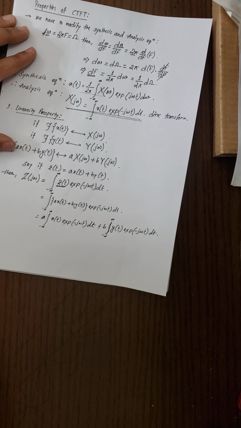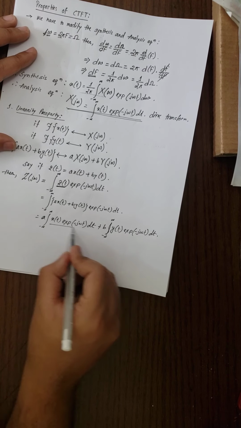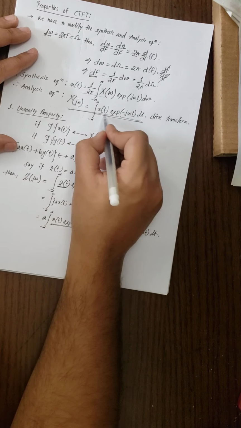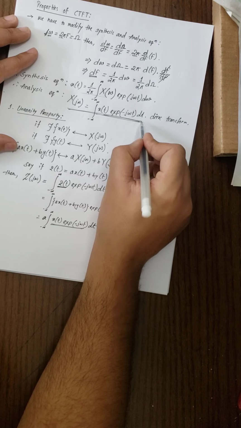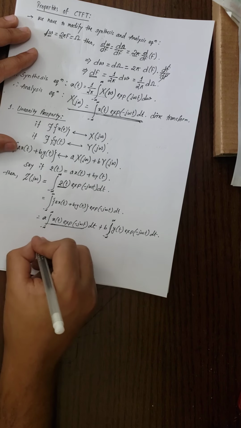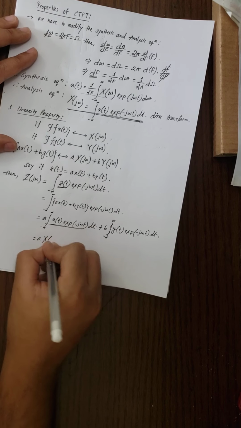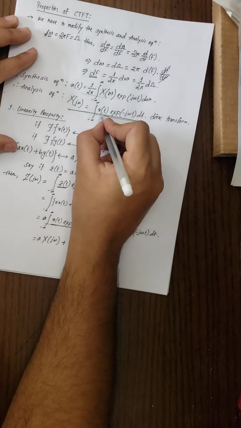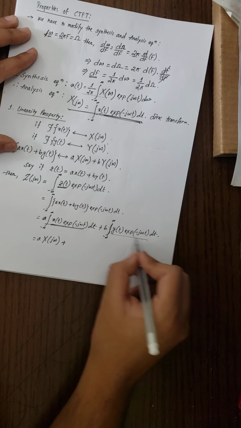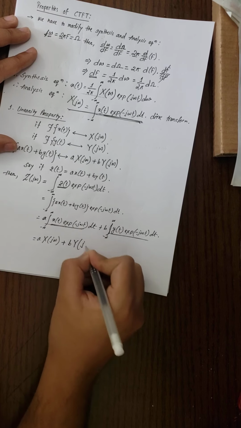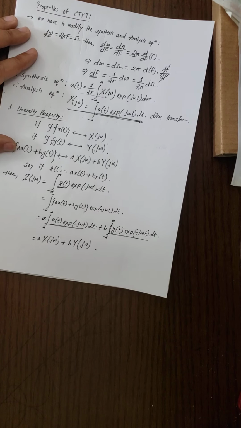Now, upon closer inspection, this term is quite similar to this part of the equation. So, instead of this integral, we can write a times x of j omega, plus, similarly this term is also similar to this term, and this can be written as b times y of j omega.